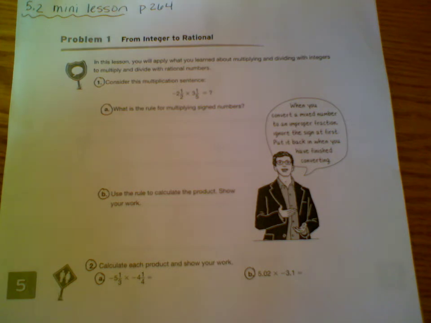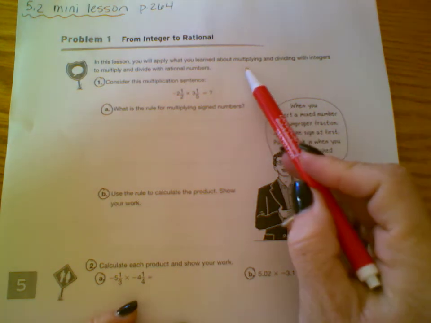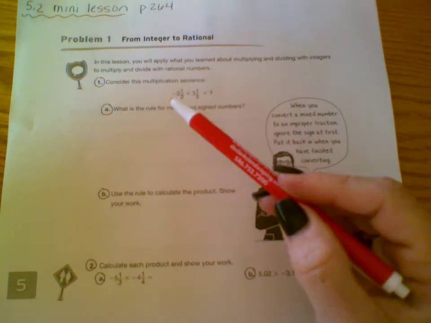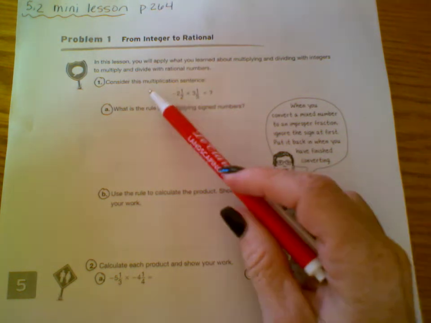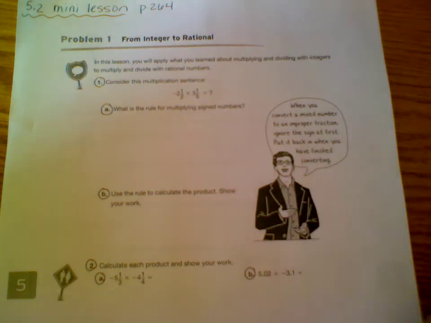This is the 5.2 mini lesson starting on page 264. In this lesson, you will apply what you learned about multiplying and dividing with integers to multiply and divide with rational numbers. So consider this multiplication sentence, -2.5 times 3 1/5.